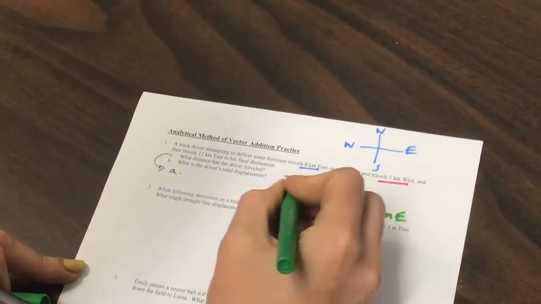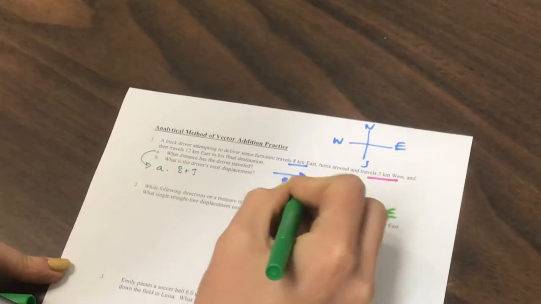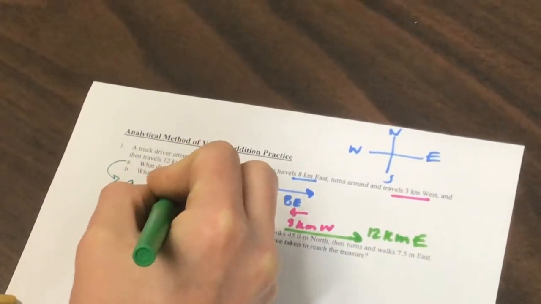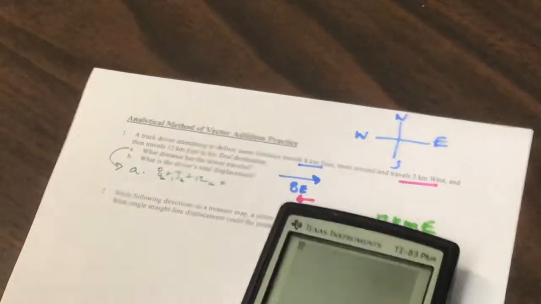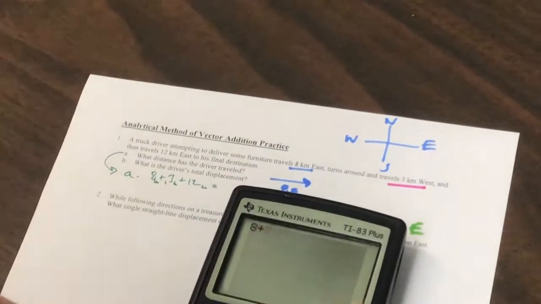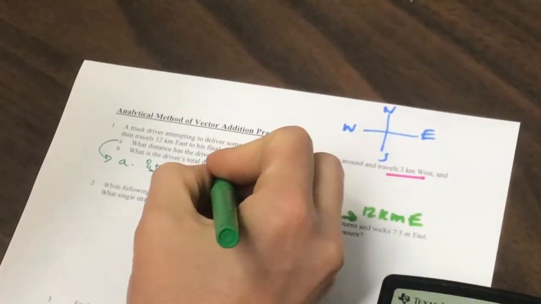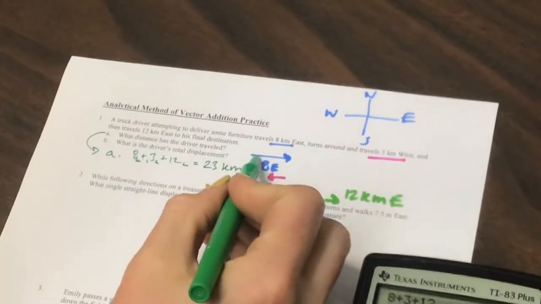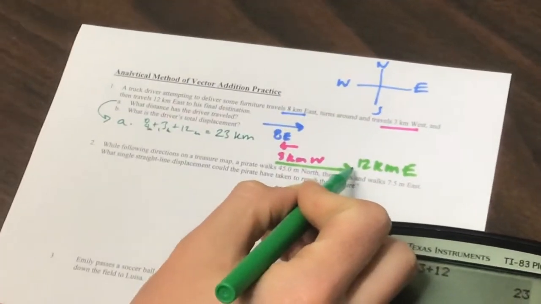For letter A, he goes 8, and then he goes 3, so 8 plus 3 plus 12. So total distance, he adds up all these, and these are kilometers. So 8 plus 3 plus 12. Miss Moore uses a calculator. Don't be ashamed to use a calculator. And I get 23. So 23 kilometers. So he goes this way, 8, 9, 10, 11, and then all the way over there, 23.